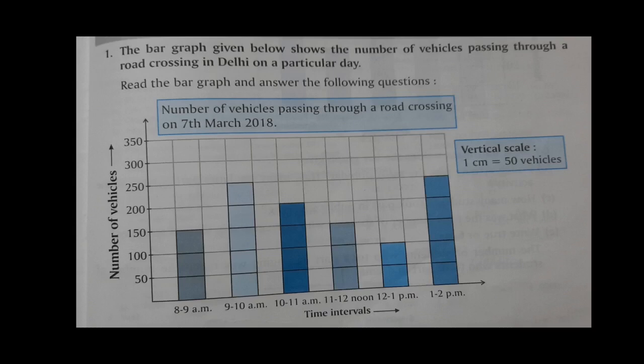Horizontal axis represents time intervals. Vertical axis represents number of vehicles. Vertical axis scale 1 centimeter is equal to 50 vehicles.